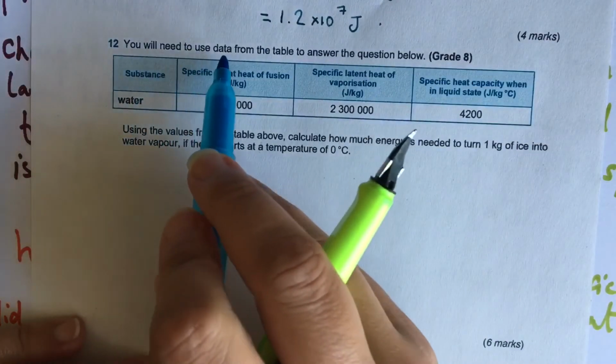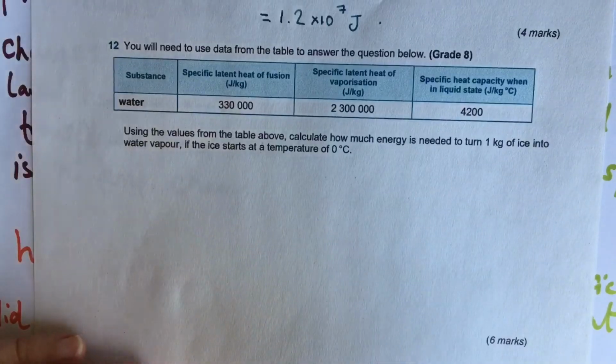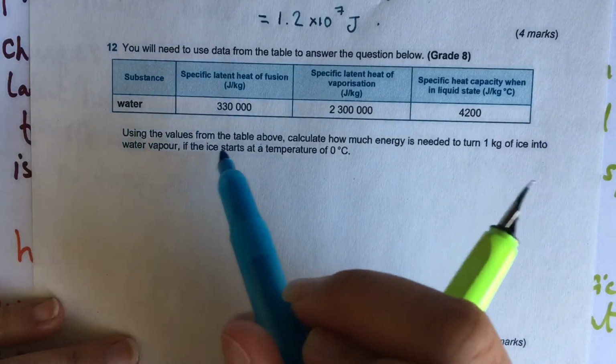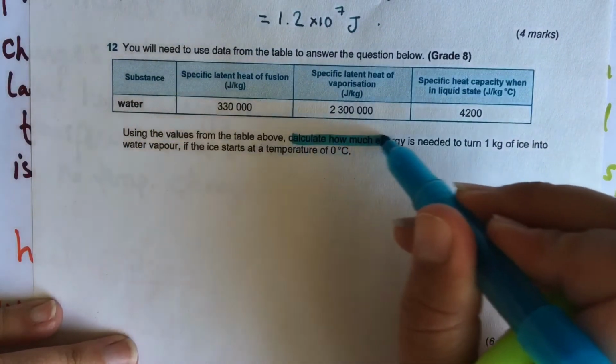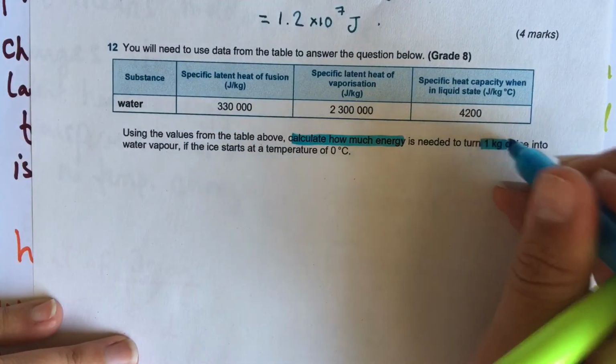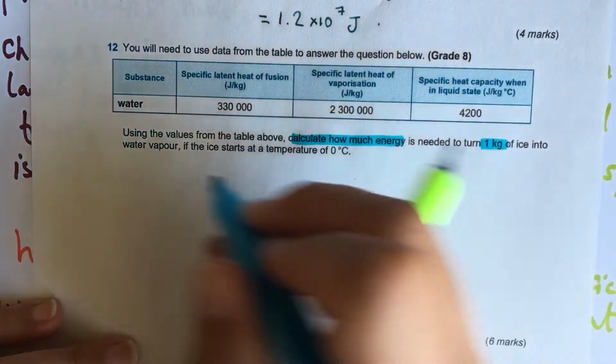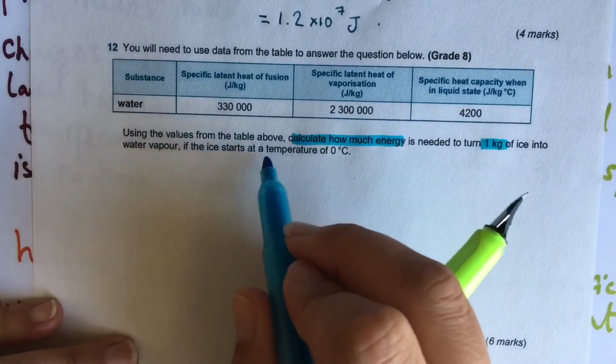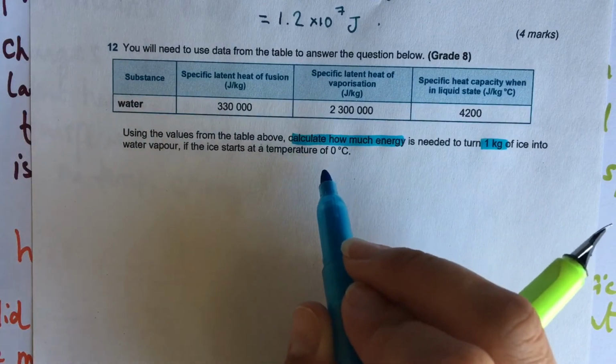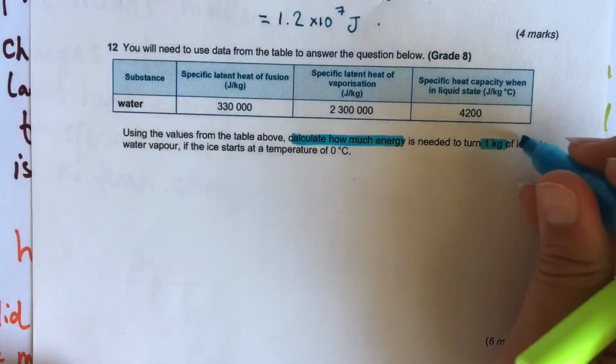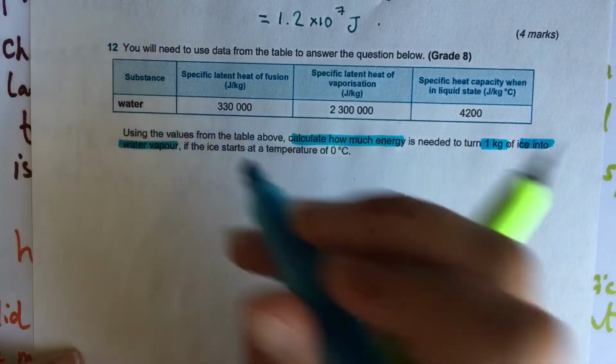You will need to use data from the table to answer the question below. Using the values from the table above, calculate how much energy is needed to turn 1 kilogram of ice into water vapour if the ice starts at a temperature of 0 degrees Celsius. So we're going from ice into water vapour.